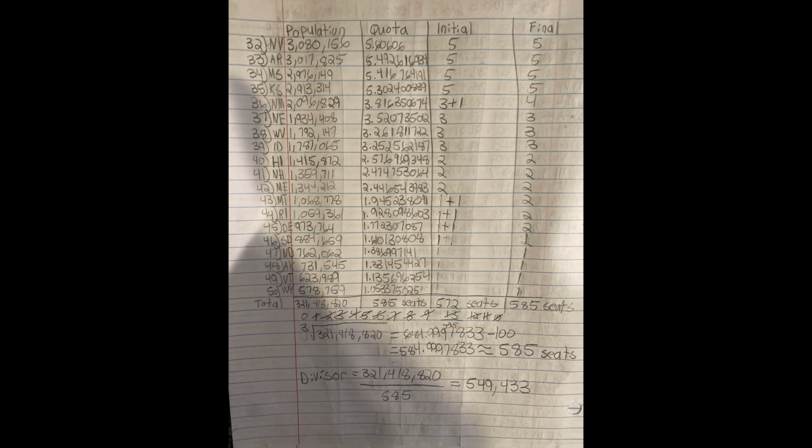Nebraska has 3. West Virginia got 3 representatives. Idaho got 3. The state of Hawaii got 2. The state of New Hampshire got 2. The state of Maine got 2. The state of Montana actually increased from 1 representative to 2 representatives. The state of Rhode Island remained at 2. And Delaware gained an additional representative, so now they have 2 representatives.